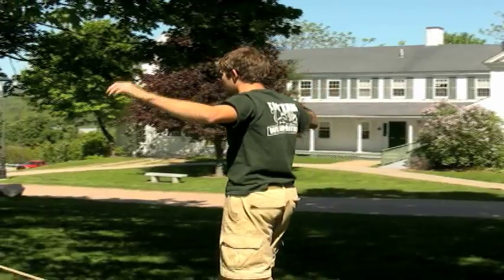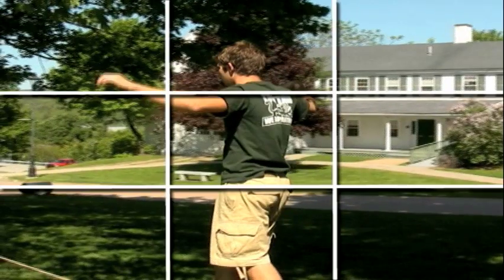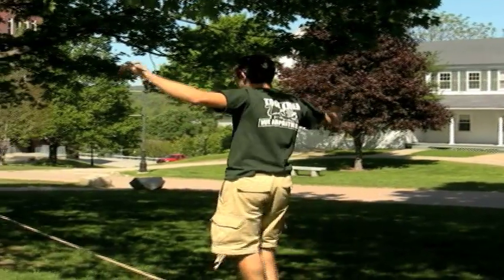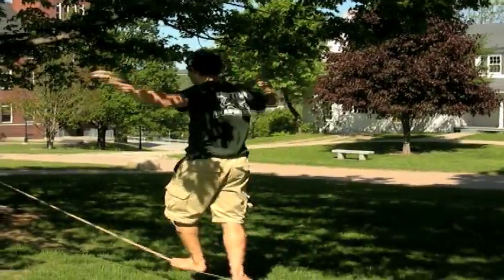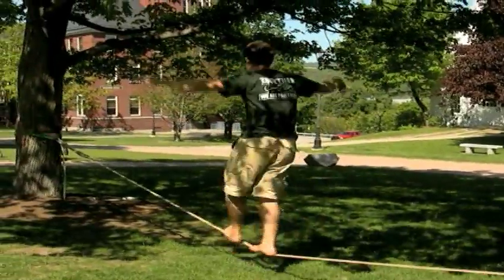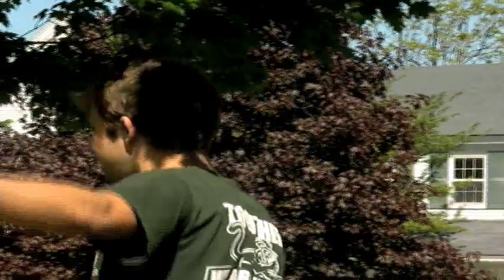Here, John is right smack dab in the middle of the frame, leaving no imagination to the left or the right side. Here, the viewer is curious to see what's in front of John as he walks down the slack line. Here, the viewer can't be curious because all they see is what's behind him. This is bad nose room.